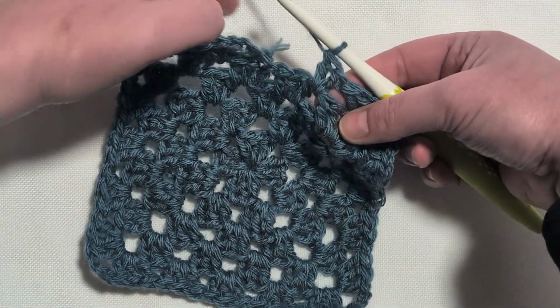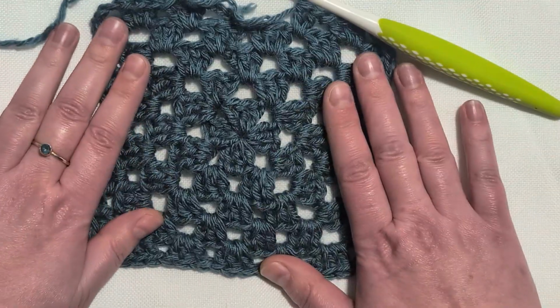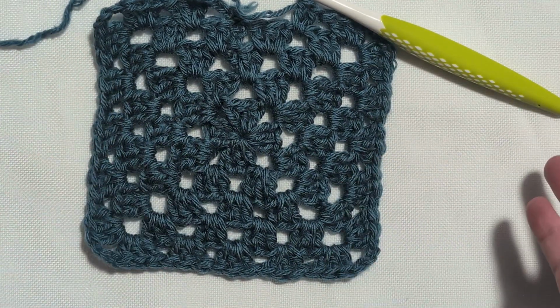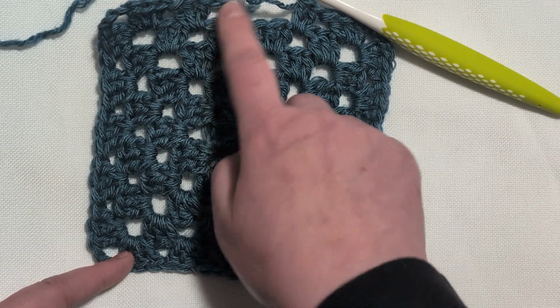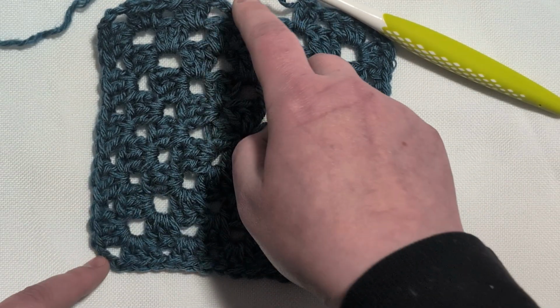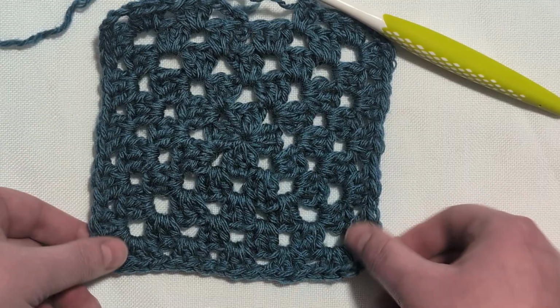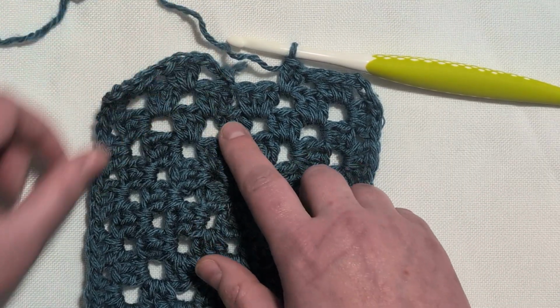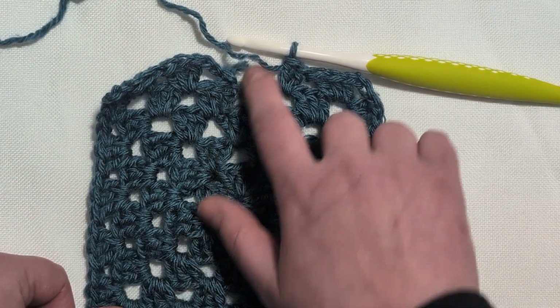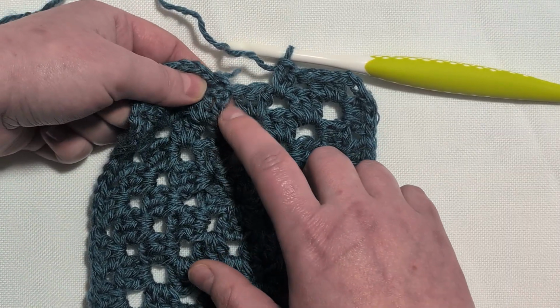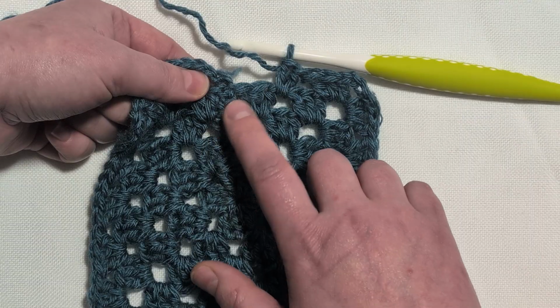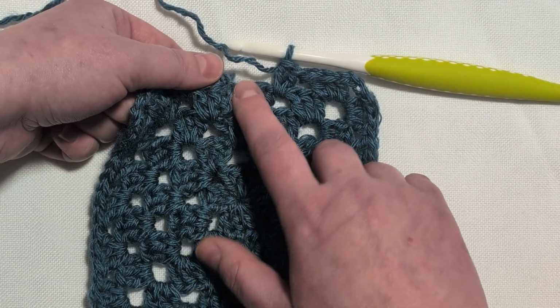So like in this case, I've got a swatch that's just a simple granny square. And because of the way I started it, I've got two rows that are a little different in the way that it is joined in the round. So in the previous row, it starts with a T-chain.